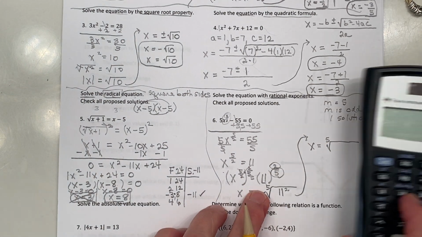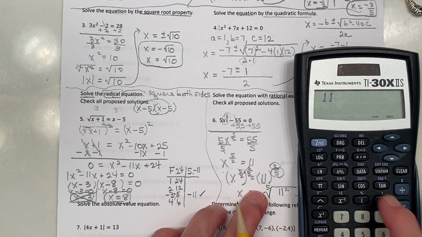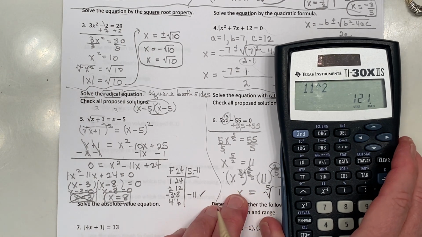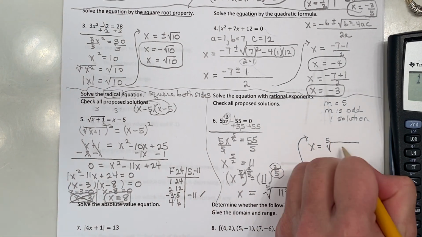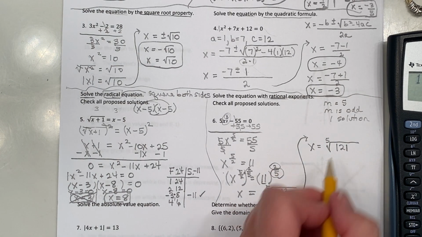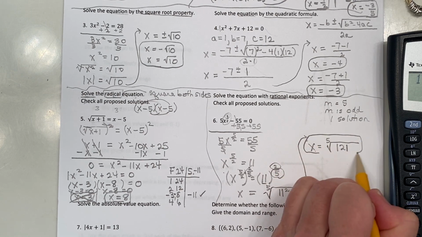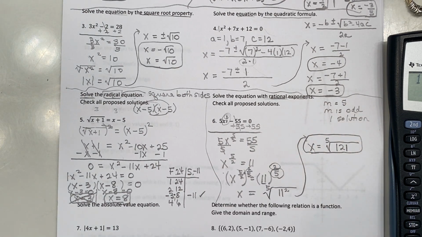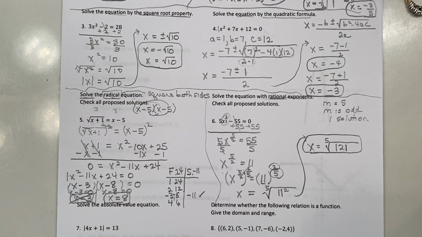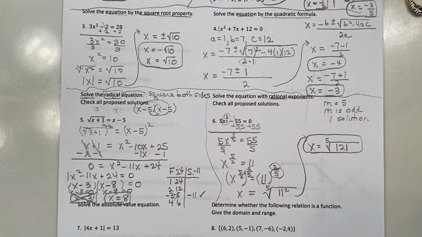I would just on my calculator find 11 squared and record what's underneath the radical, called the radicand, as 121. And this is the way I would enter it. You can go back and check, but typically these will work out on the rational equations, or the equations with rational exponents.